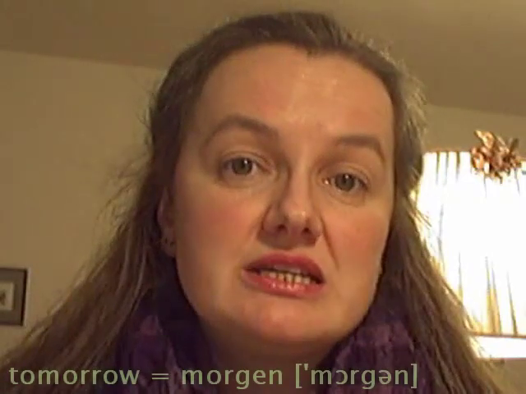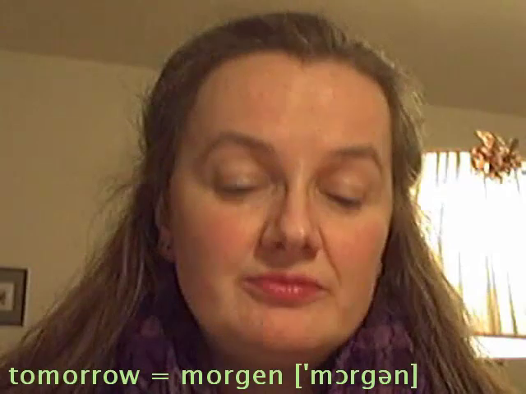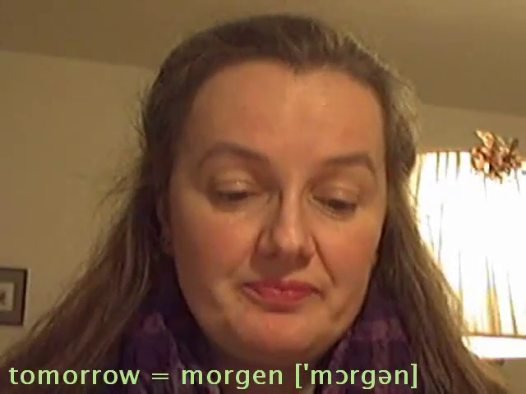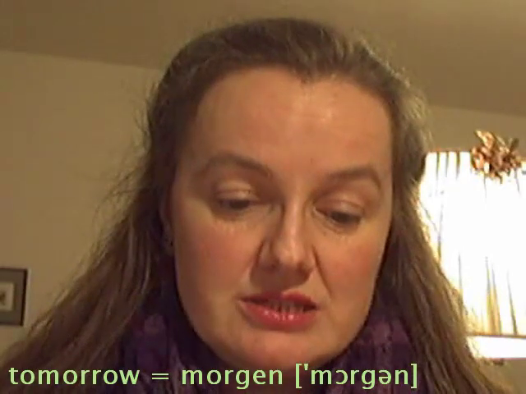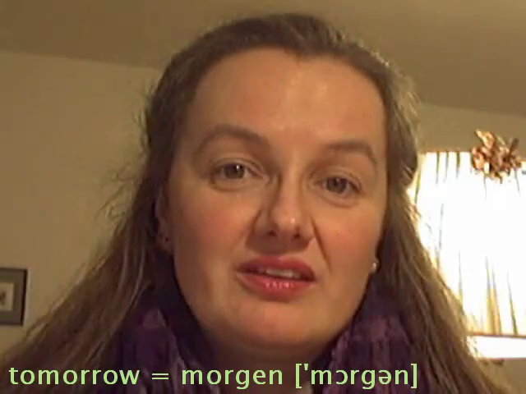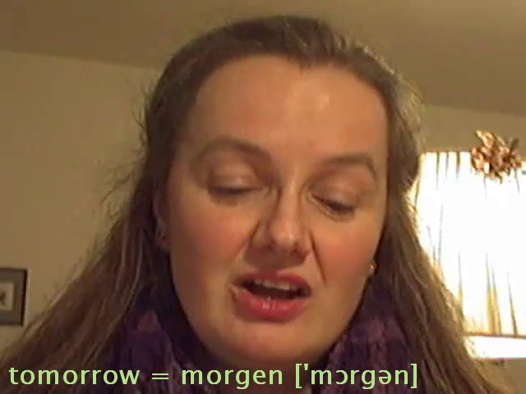We can also have R and a consonant after the German vowel O, and this is also the case in the word for tomorrow, and the German word is morgen. Morgen. So you have an open O sound, and this looks a bit like an O, and this is open on the left side.